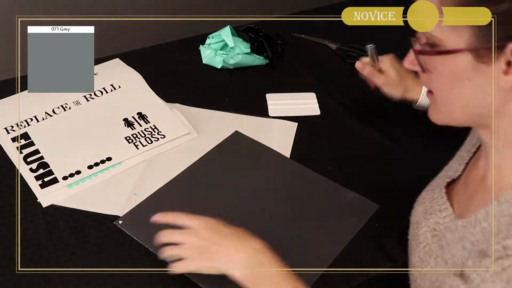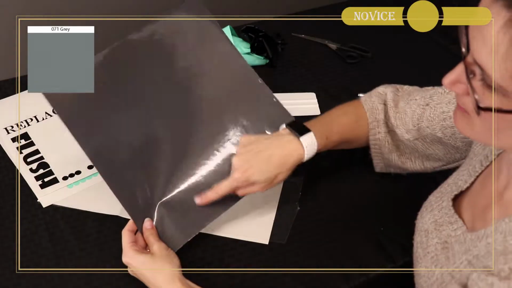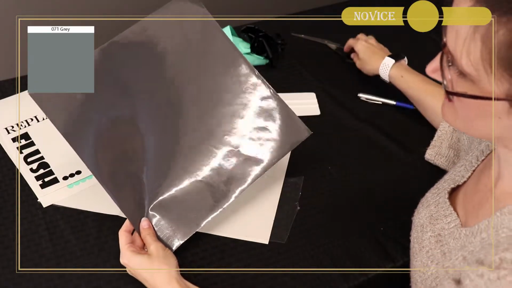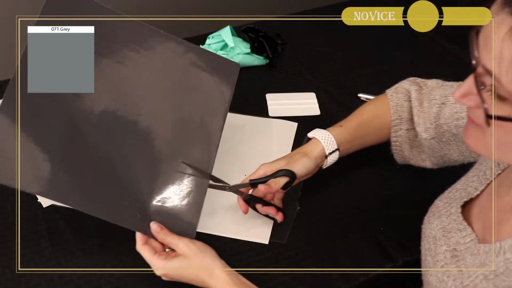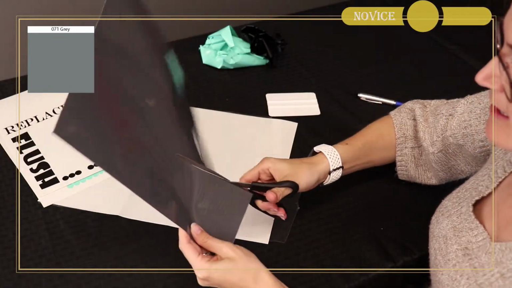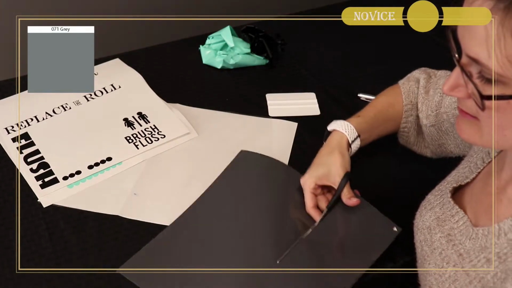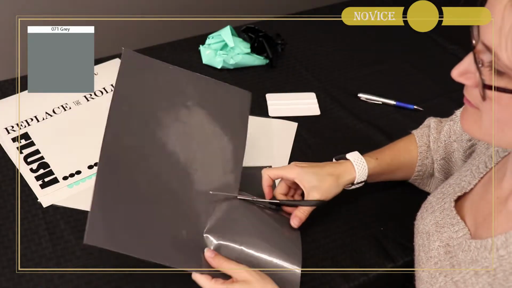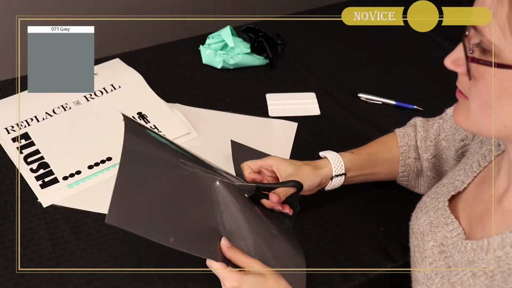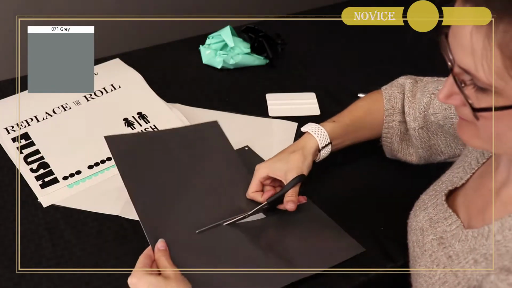Now on my gray, I have some space that I don't have any words cut out on, and I'd like to reuse that vinyl at another date. So I'm just going to go ahead and trim that out and save this little square for future use. No reason to waste that.